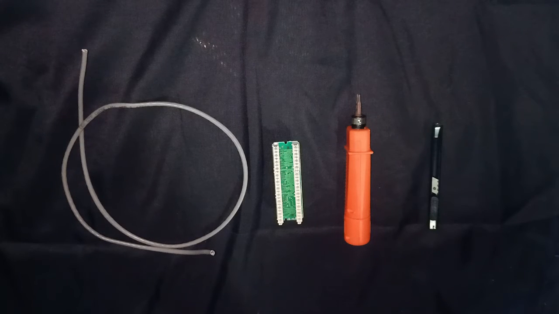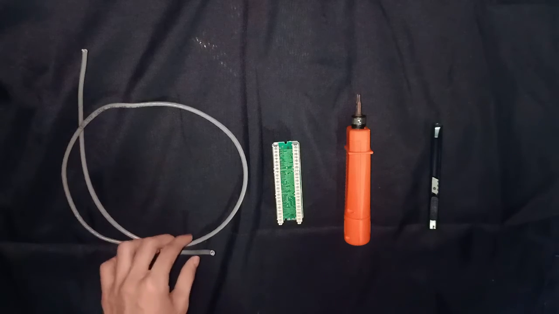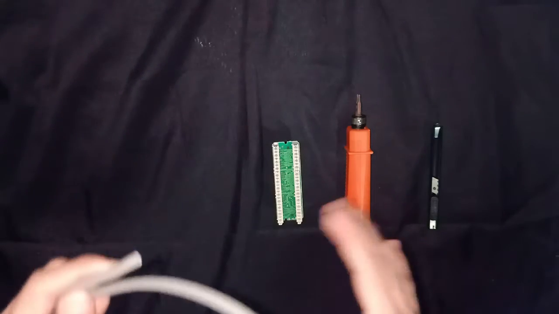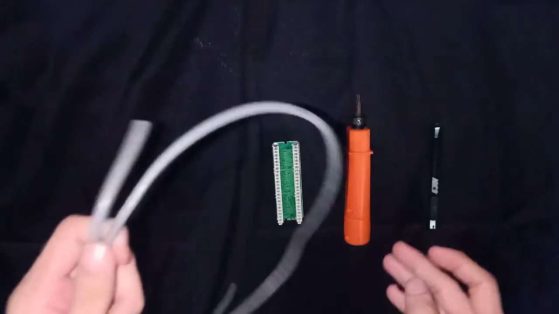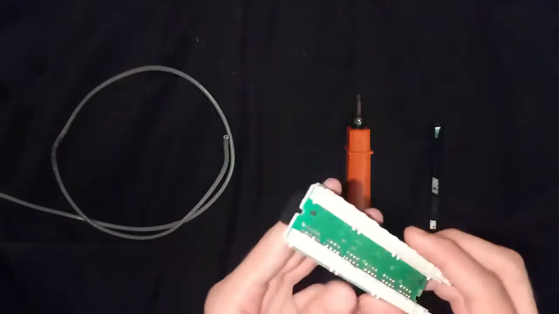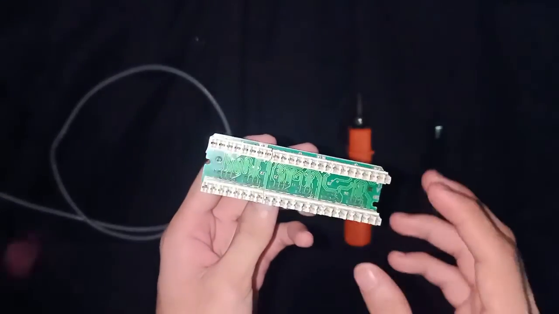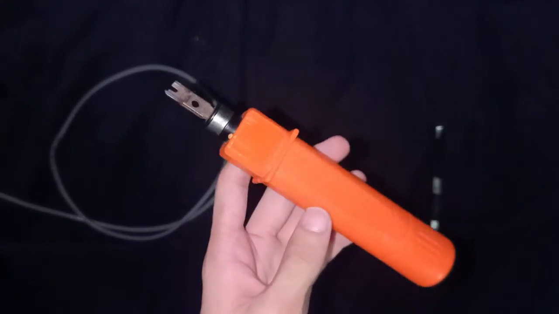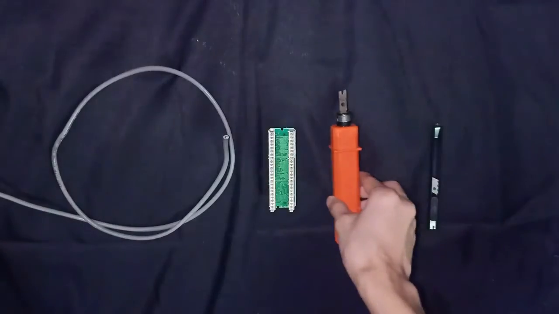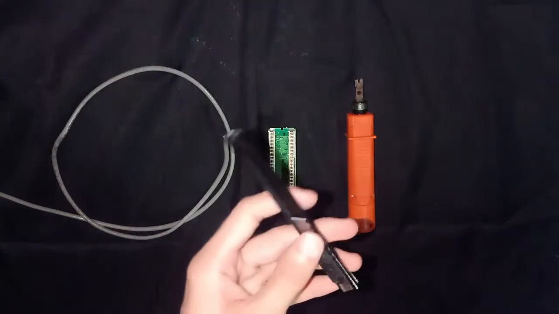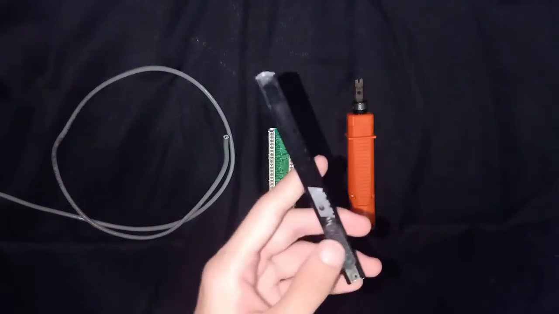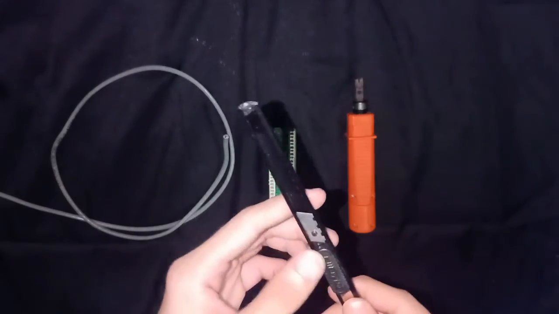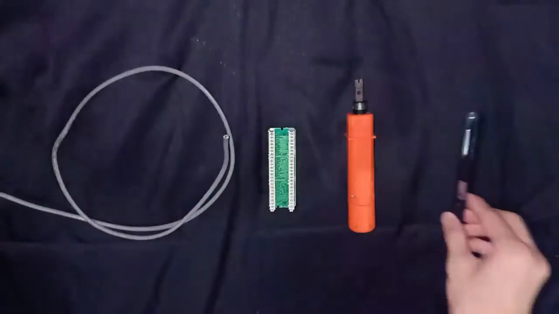The first step is to ready the equipment that you're going to use. So these will be the equipment. First is the UTP cable. Second is the patch panel. Third is the punch tool. And lastly, since we don't have a wire stripper, I'm just going to use this cutter.